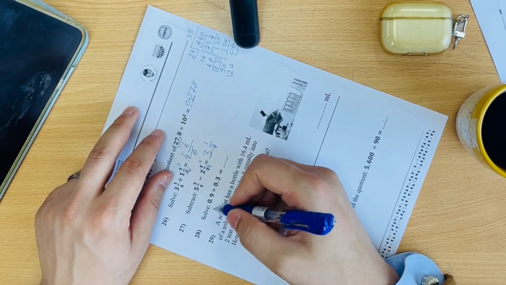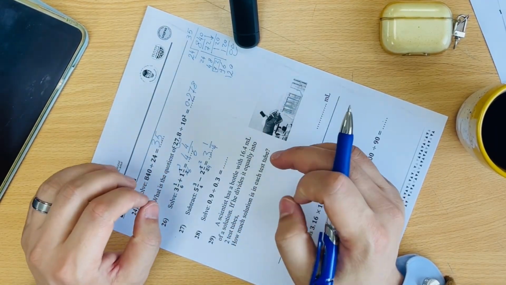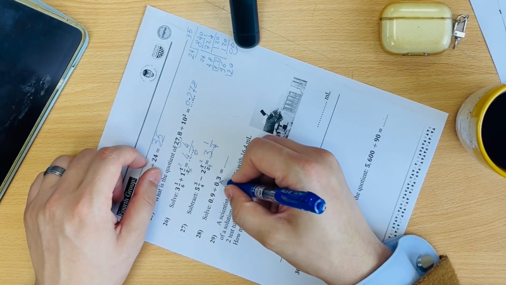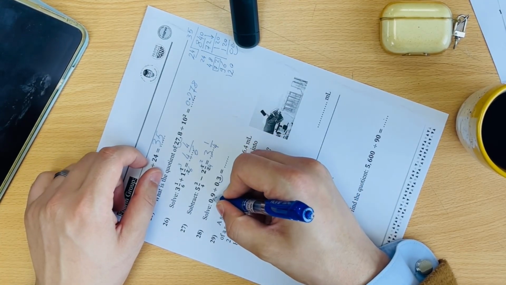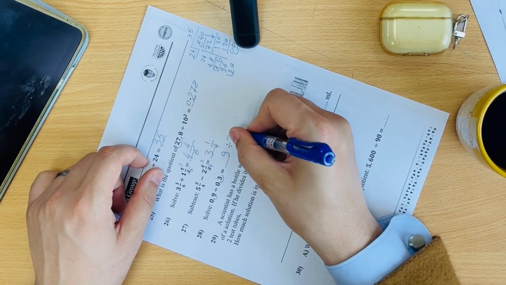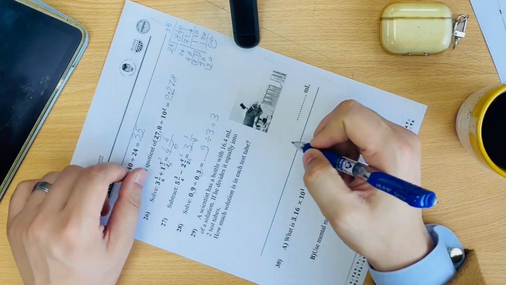Now divide. I told you before, we cannot divide by a decimal. So we will move the decimal point 1 digit to the right. To the right. The question will be 9 divided by 3. 9 divided by 3 equals 3.